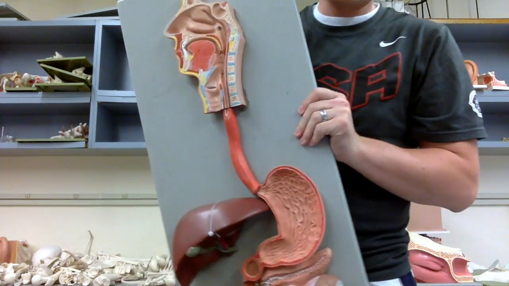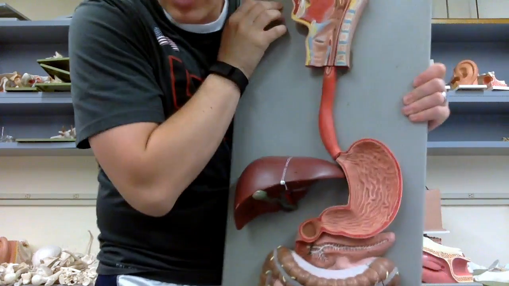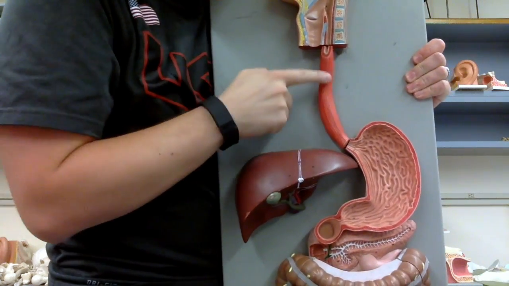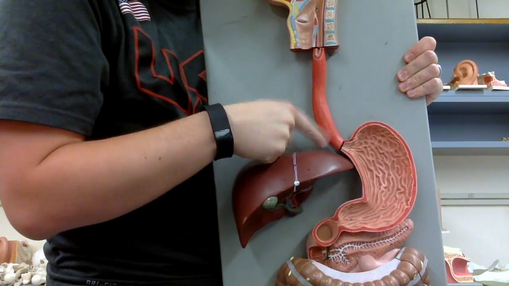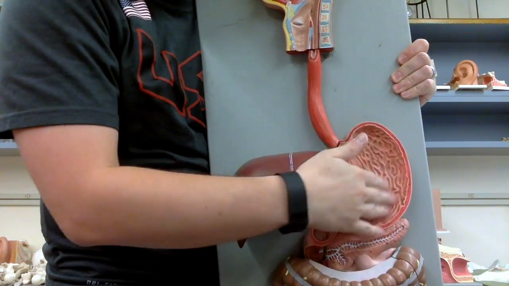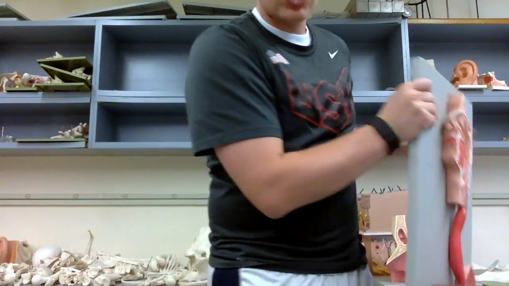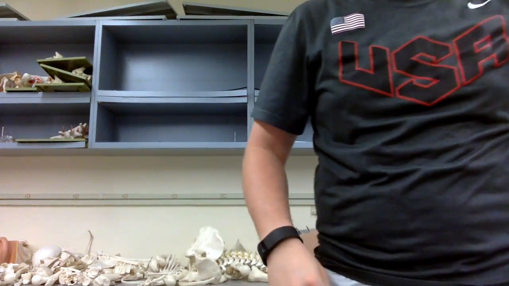Alright, what connects the oral cavity and the pharynx to the stomach? It's going to be this structure right here called the esophagus. So you see the esophagus right here connecting from the pharynx down to the stomach. And then we're going to jump right into the anatomy of the stomach.